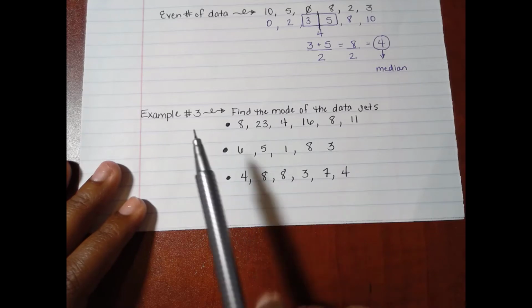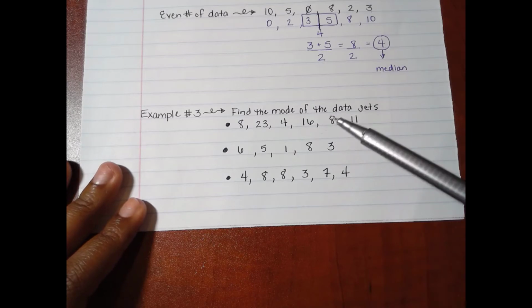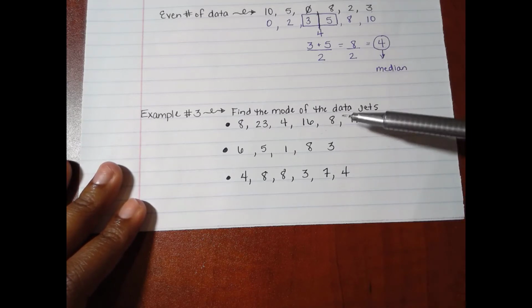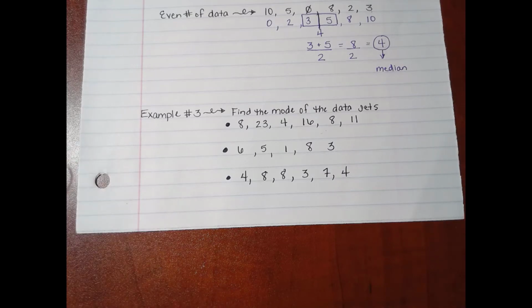So now look at example 3, and we're going to find the mode of the data sets. So we have 3 different data sets here, and we're going to find the mode of each one. Remember, the mode is just the number that occurs the most in a data set. So it's the number that appears the most times.